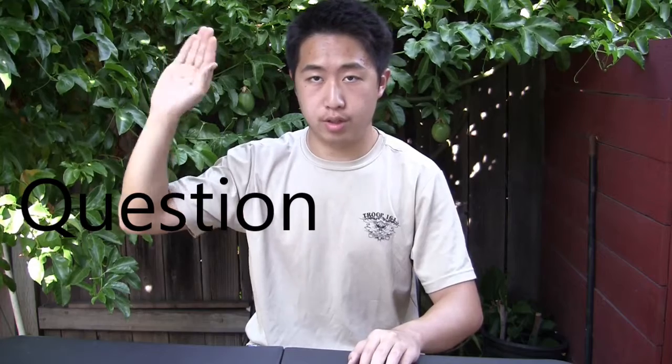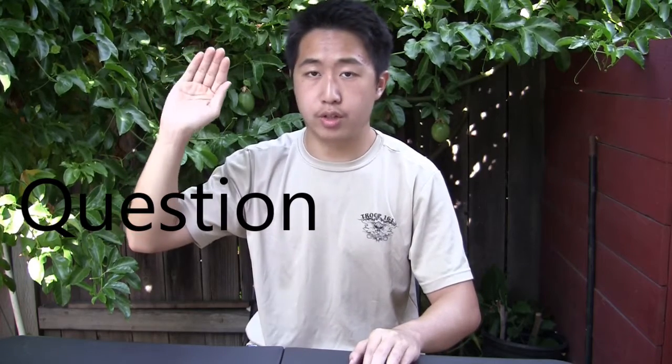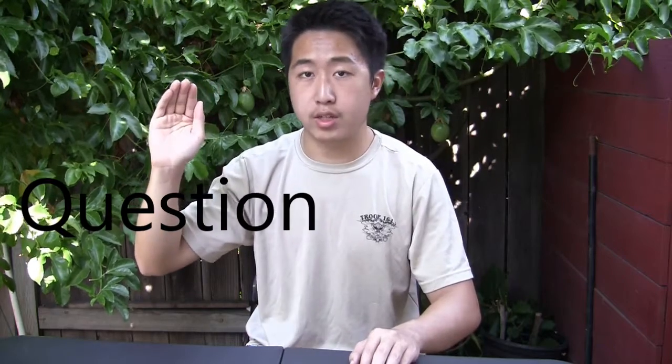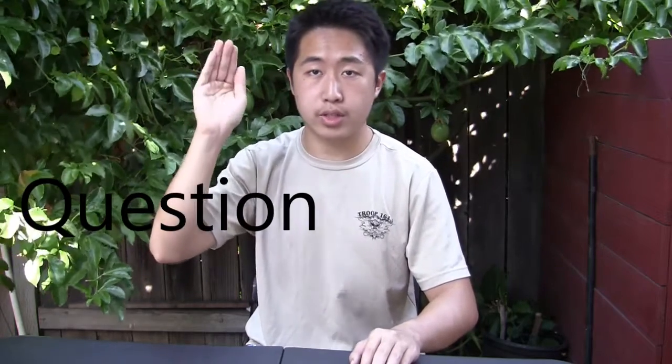Question. So in Indian Sign Language, this can be used for all questions. If you're asking someone for their name, do the question sign and show them the symbol for name. So this would be, what is your name? If you want to ask someone how much of something there is, how much, or how many.